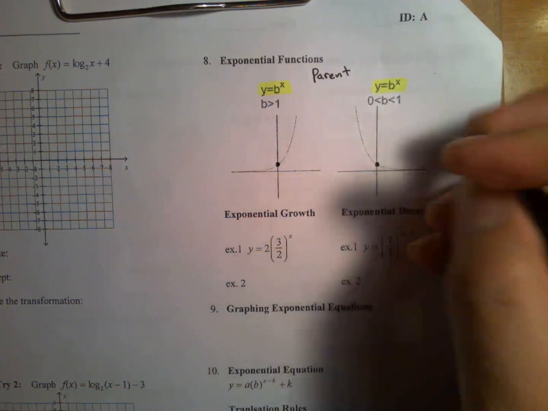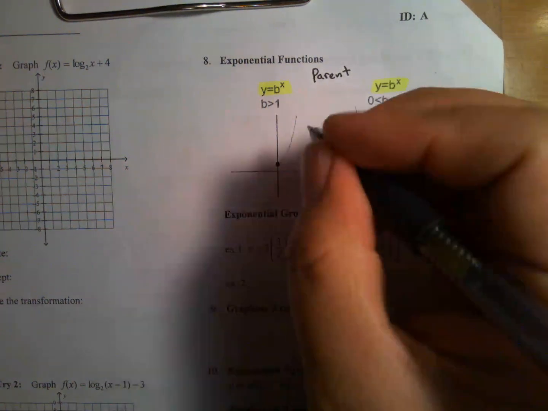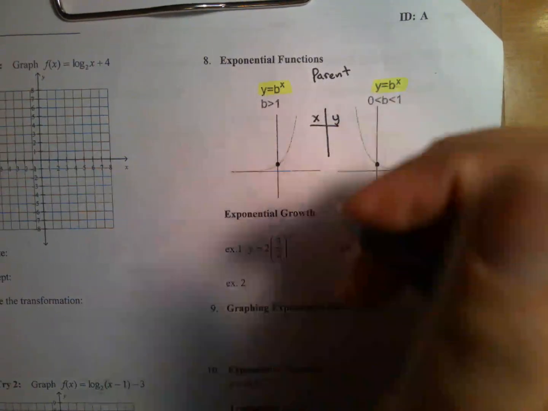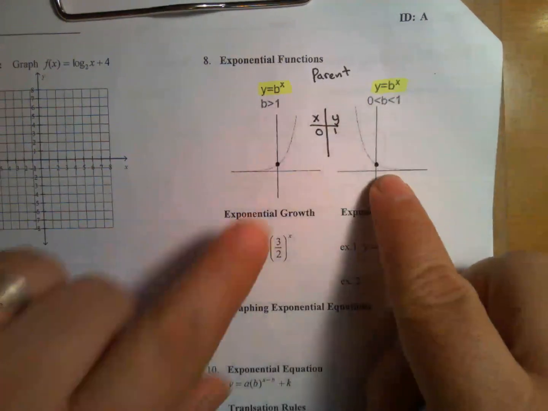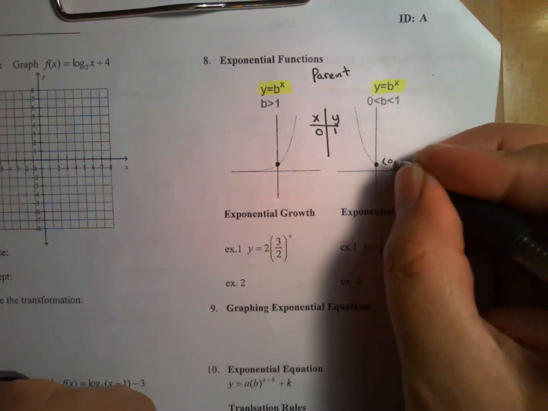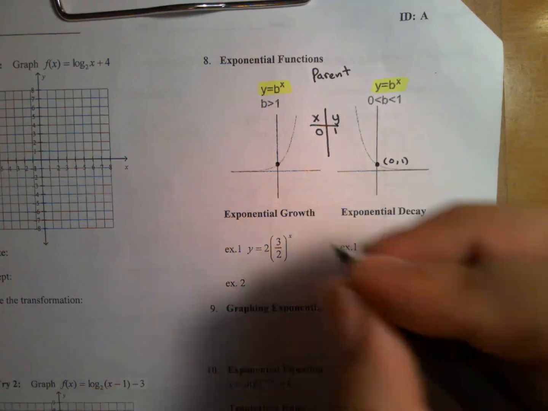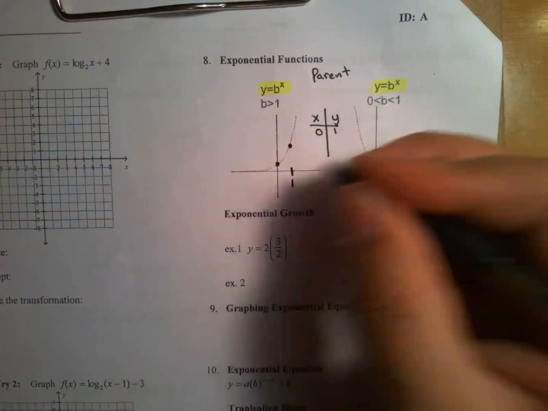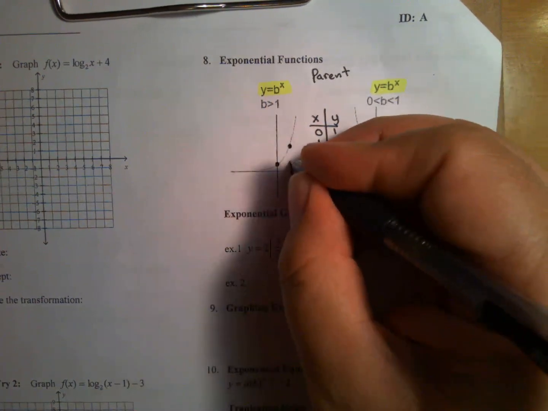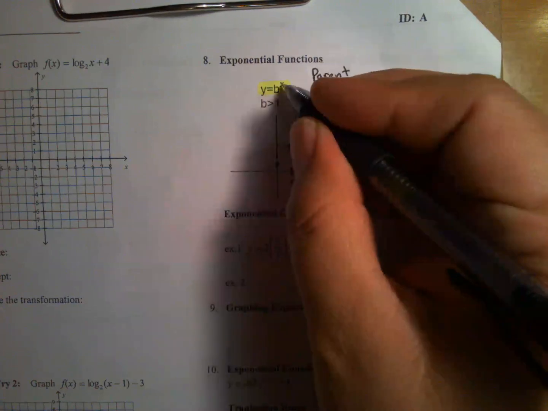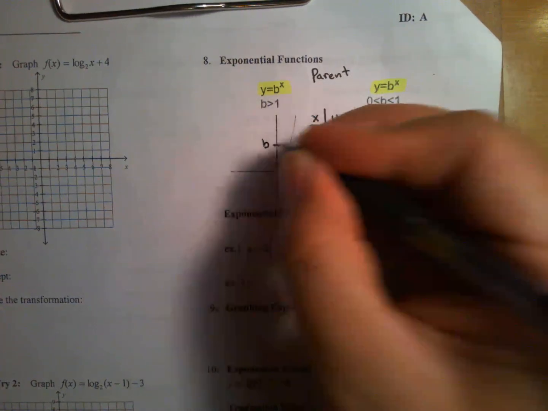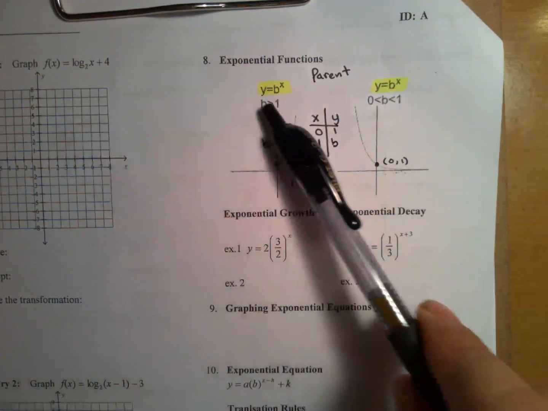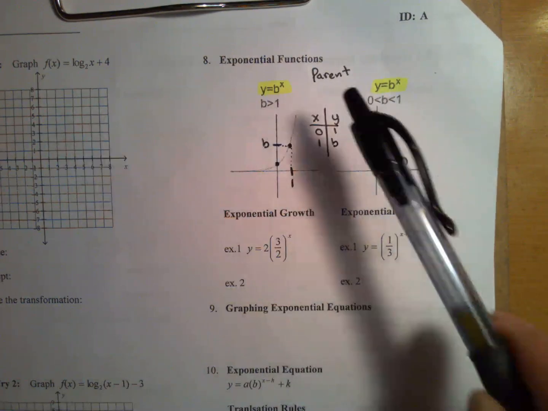I'm going to make a little table here. Exponential functions always go through the point between 0 and 1. Notice how they both hit that value right there, 0, 1. But then they also have a point that's in common, and that's this one right here. That's a value of 1. And the idea is if you were to plug in a power of 1, then that means this value is just going to be b. So these are the two very generic points that all exponential functions go through, all exponential parent functions.